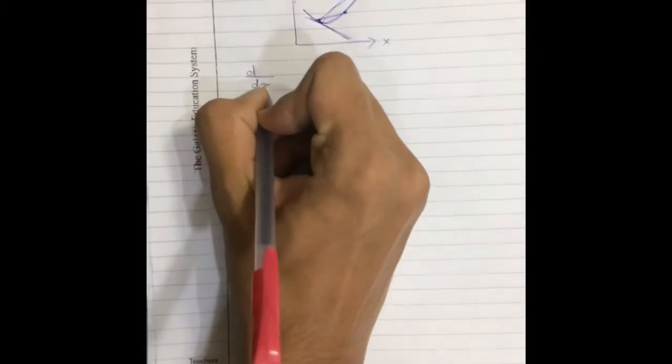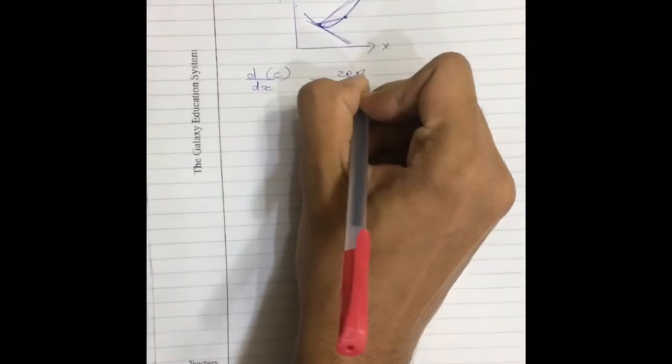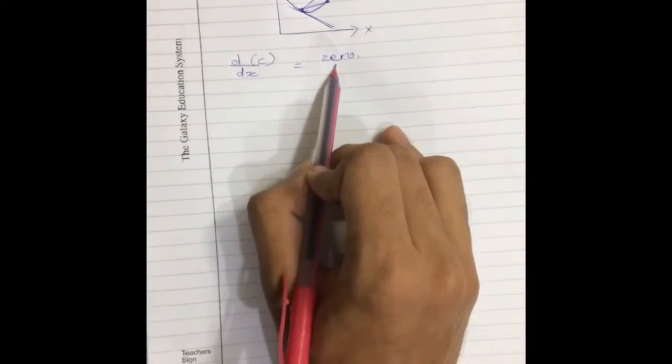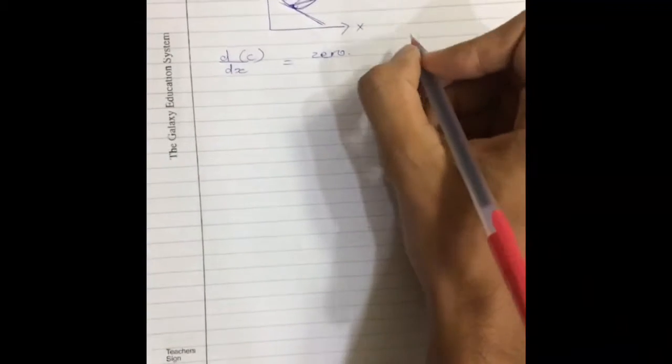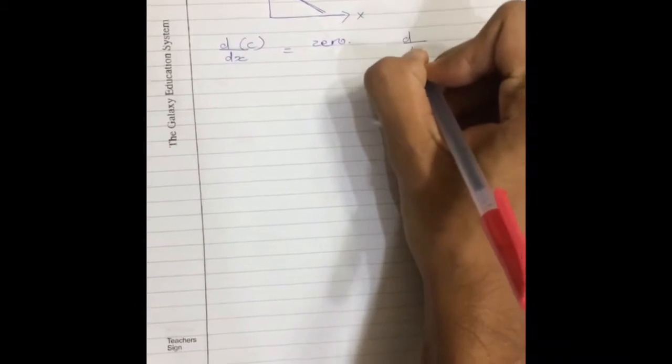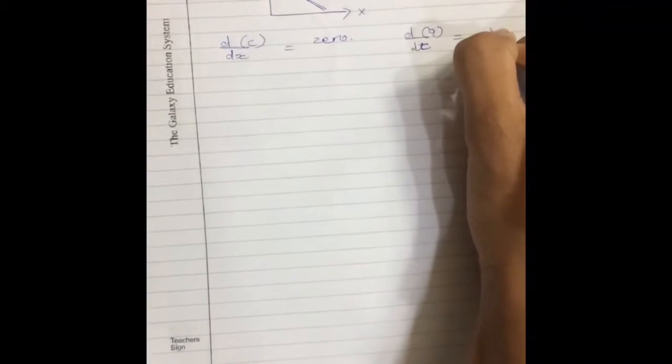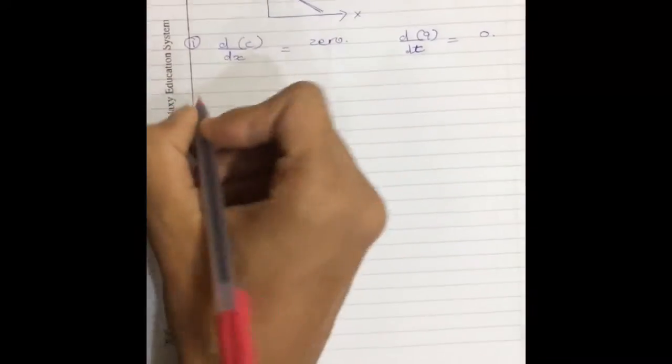Differentiation of any constant value such as c is equal to 0, because a constant value cannot have a rate of change, so it is 0. Let's take one example of it. d by dx of 9 is equal to 0. This is the first formula.